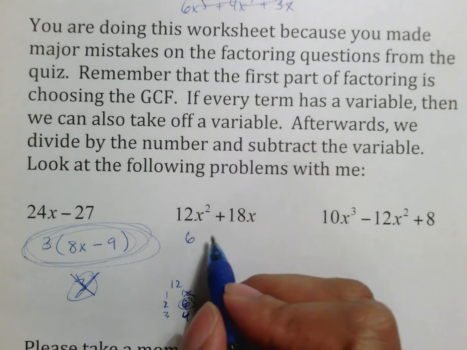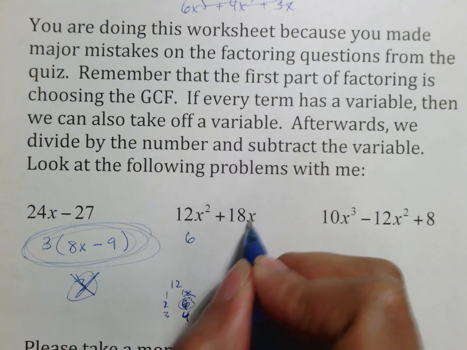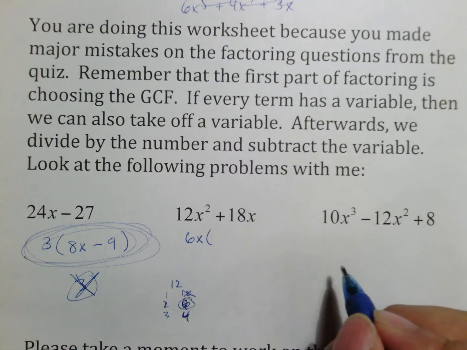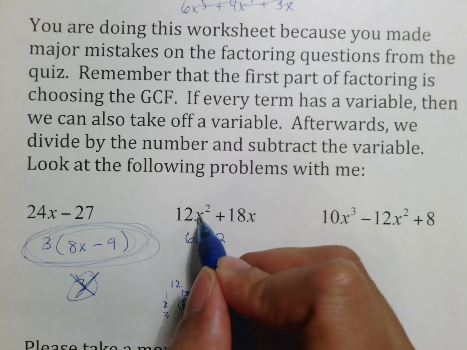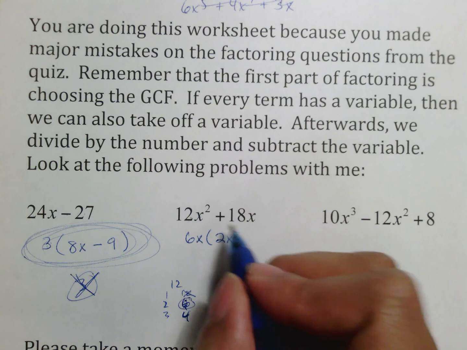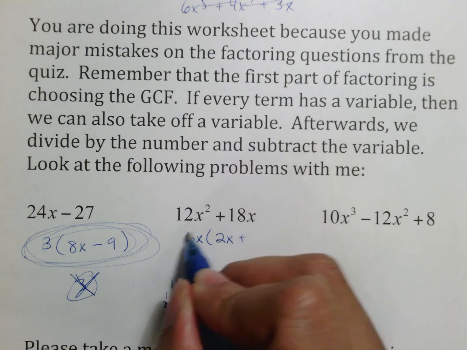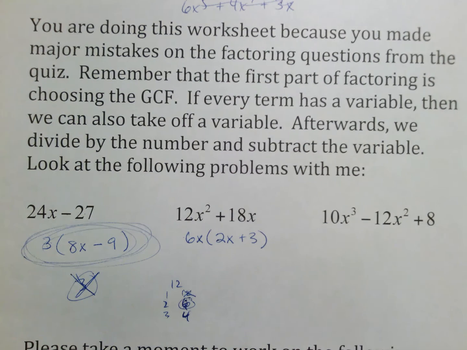But notice, again, after you find your biggest number, this has 2 x's, that has 1. The lowest amount is 1, so we can take off 1 x. And again, when you do this, 12 divided by 6 turns into 2. You had 2 x's, but you took 1 off. You have to count that way. And so you're left with 1. Copy the sign. 18 divided by 6 is 3. I had 1 x, but I took it off. I'm left with no x's anymore. And that is your stopping point.